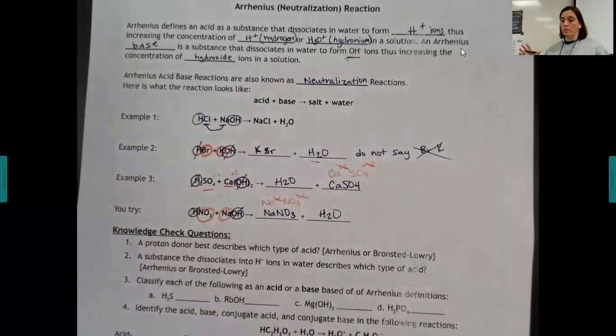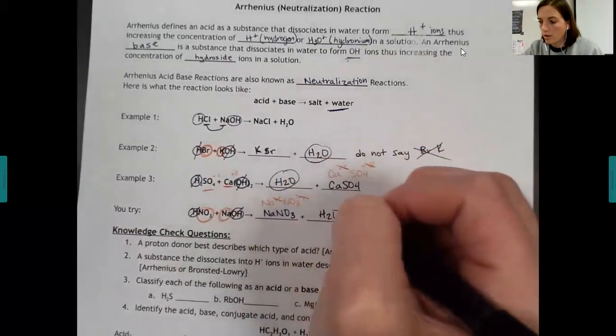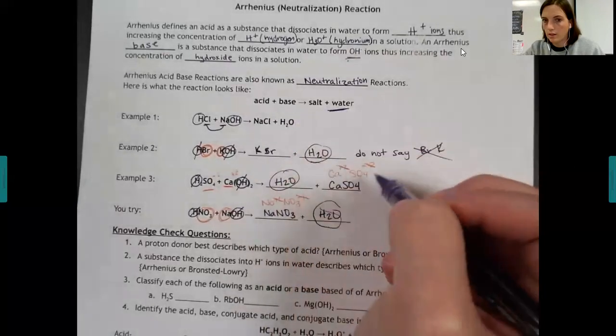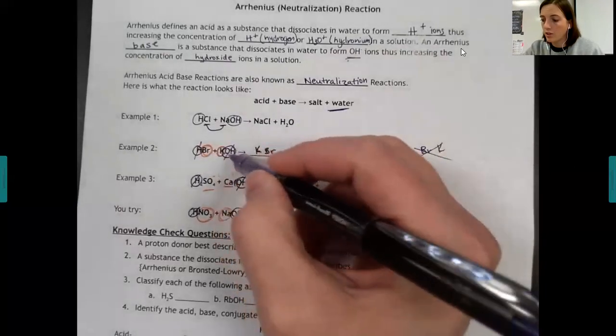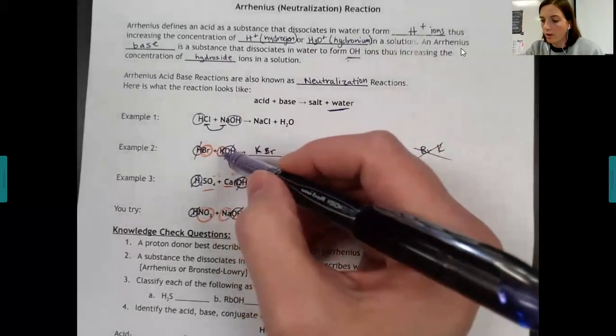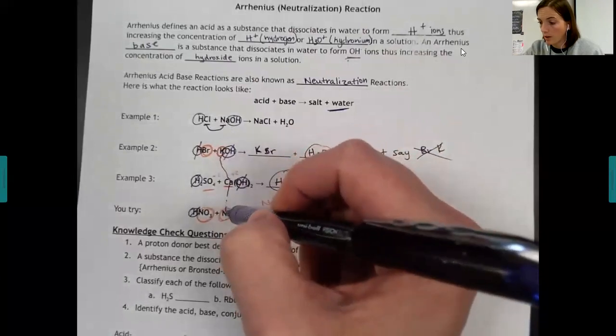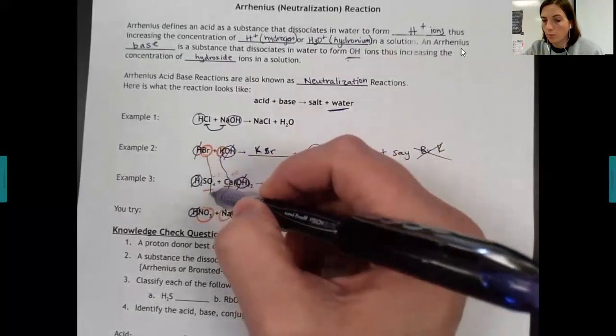All right, so that leaves us with NaNO3, or sodium nitrate, plus water. So that's our result. Notice again, water is always one of the products. And then whatever elements you have left, that's what comes together. You'll always write the metal first, which is always first in the compound anyways. And then you write the nonmetal parts second.